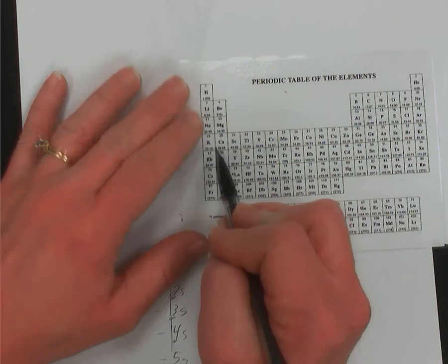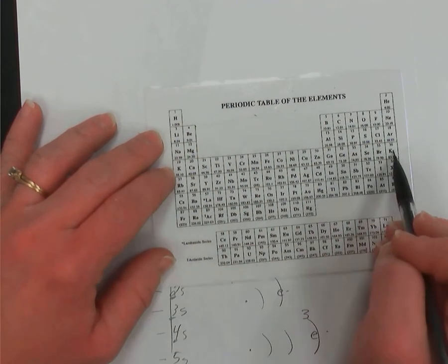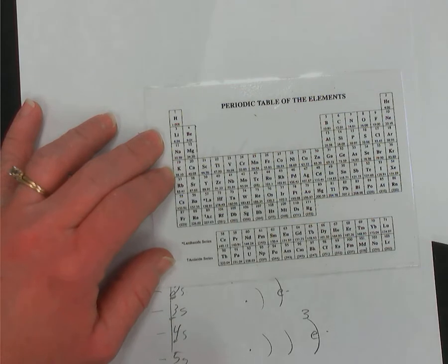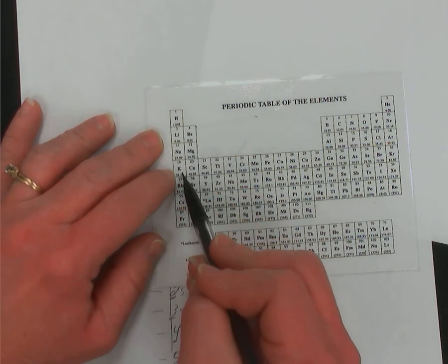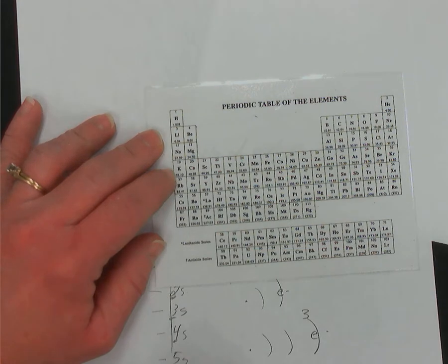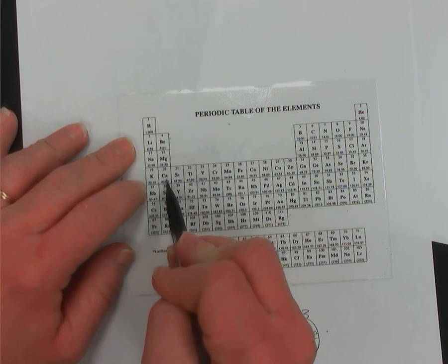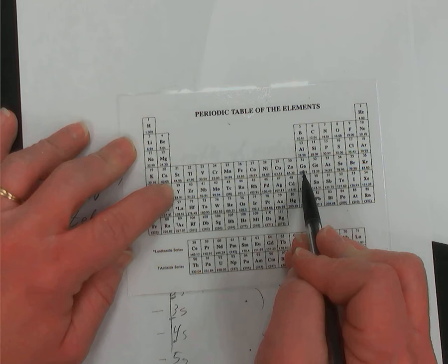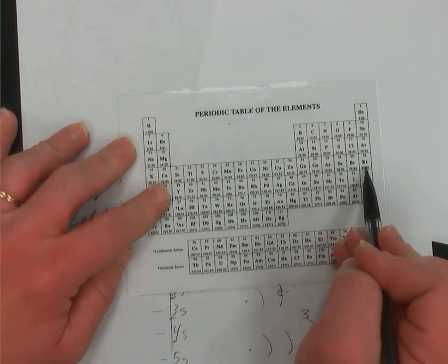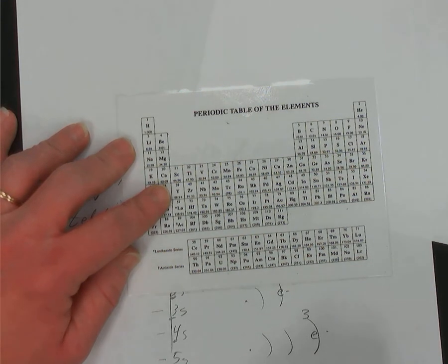But what about across the period? Well, if we just look at potassium over to krypton. Potassium, its last electrons, we are in the 1, 2, 3, 4th period, so that will be 4s1. Then we go to 4s2, then we go to 3d, and then 4p. So eventually, krypton, we are last putting electrons in the 4p. It would end with 4p6.